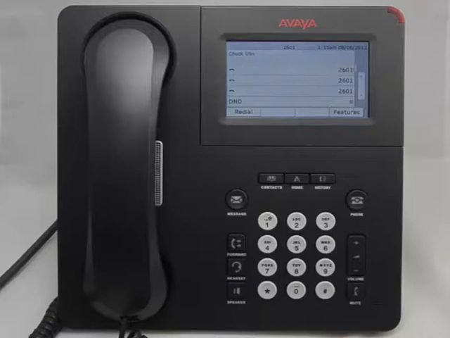Welcome to S3 University's training on the 9600 series phones from Avaya. All of these phones will be IP phones.